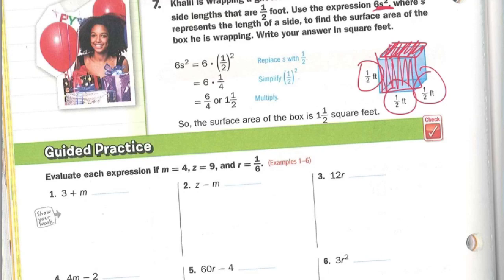Okay, but we're going to use this expression here, 6s squared. So just like we've done in the past, where we see the s, we need to substitute in the value of 1/2.